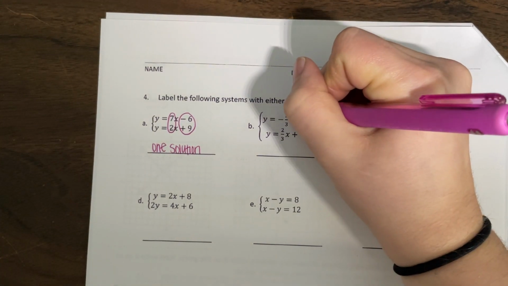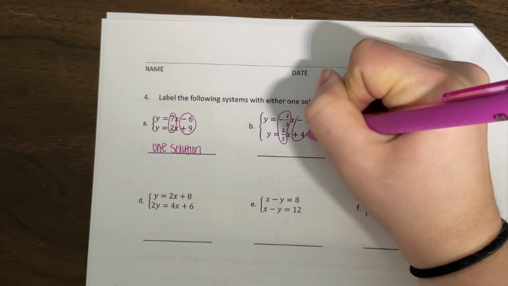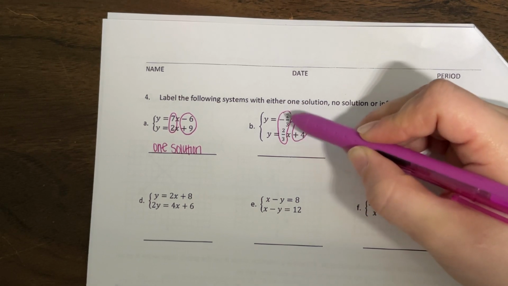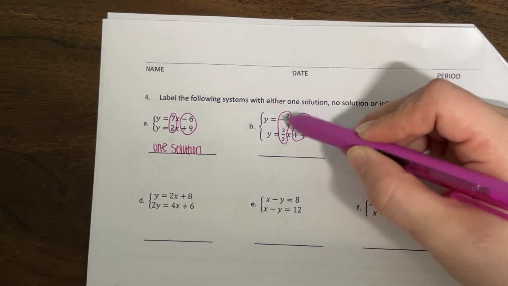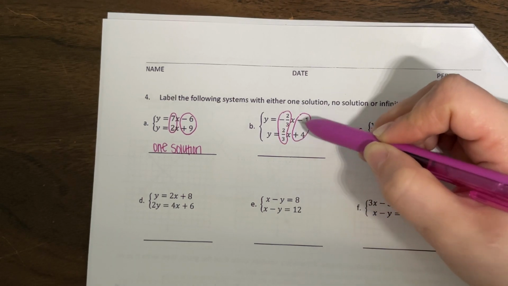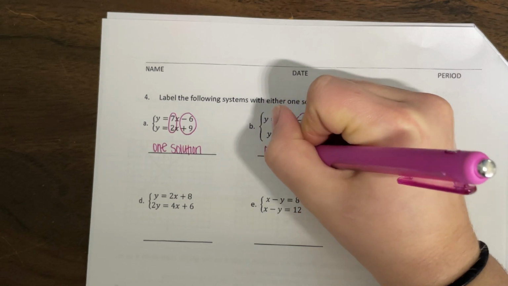All right, let's compare slopes and y-intercepts. Negative 2/3 and 2/3 are different. So slopes are different, and y-intercepts are different. If both things are different, there's going to be one solution.